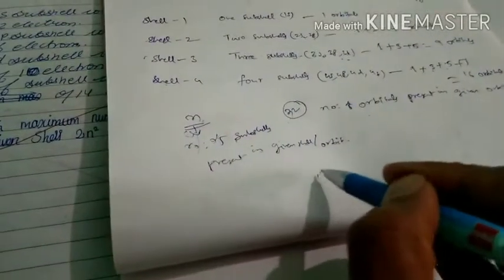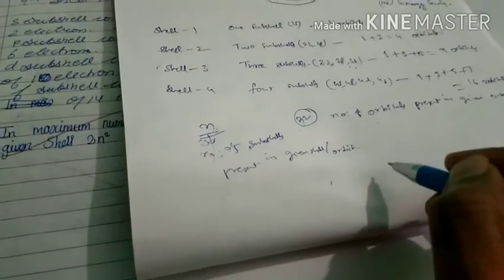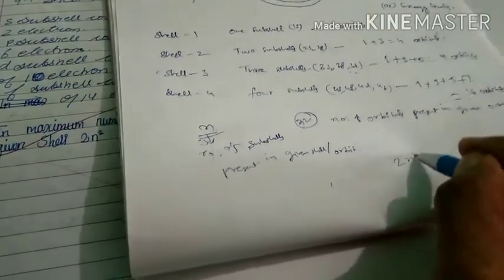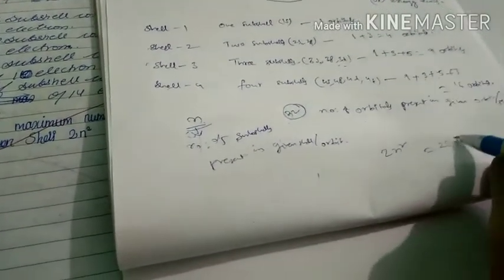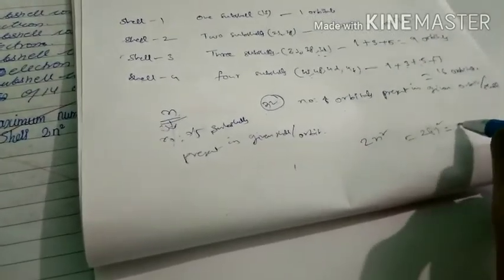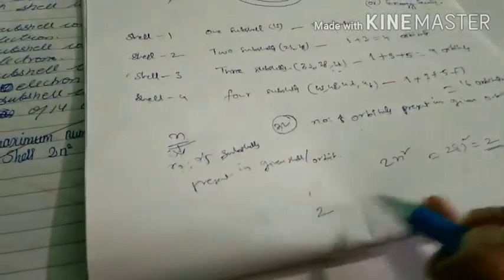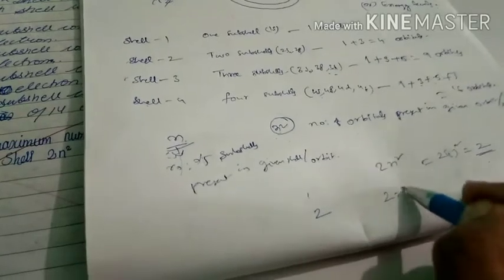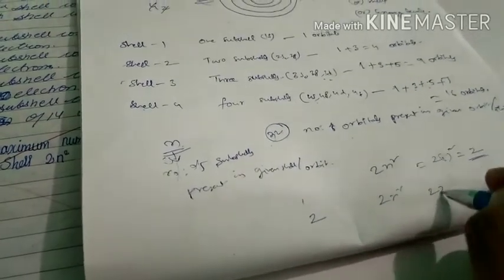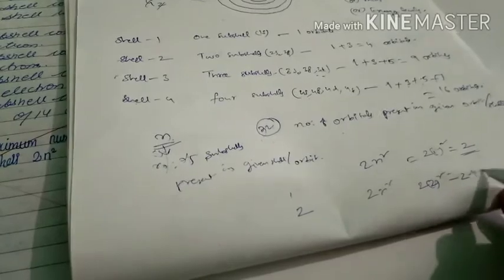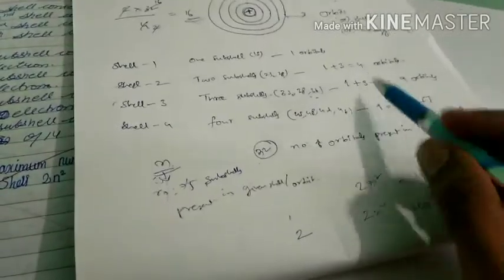For example, in the first shell, how many maximum electrons? Formula 2n square. That means 2 into 1 square, that means 2 into 1, nothing but 2. That means the first shell contains only 2 electrons, because it contains only 1 orbital. What I told you, each orbital contains 2 electrons. In the second shell, how many electrons? Again the formula, 2 into 2 square, that means 2 into 4, that means 8, because it contains 4 orbitals.